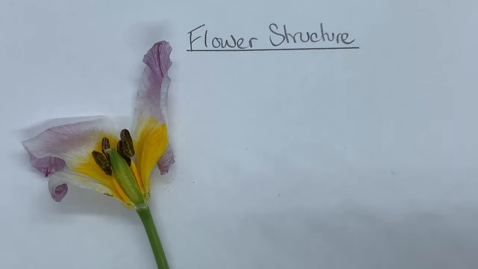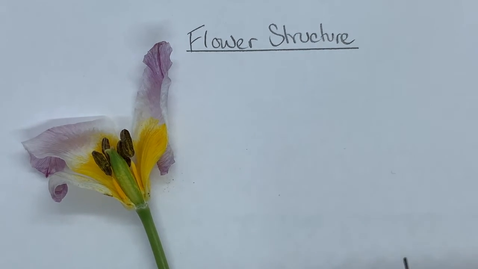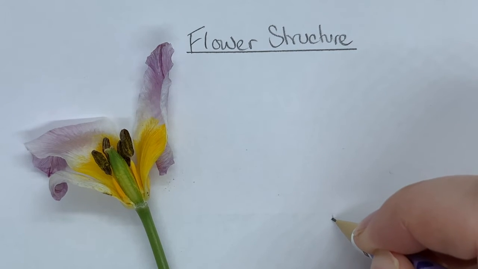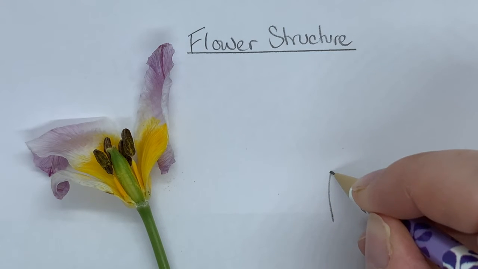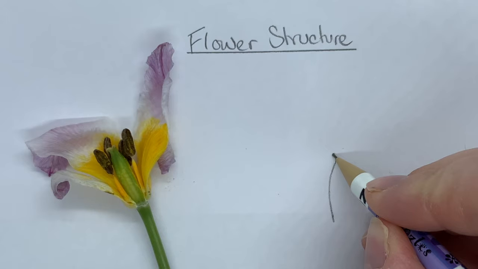What we're going to do now is have a go at drawing this. In science, we always draw 2-dimensional structures. I know some of you are absolutely amazing artists, but we'll leave that to your art books. So I'm going to try drawing this. I am not the world's greatest artist, so I shall do my best. I'm going to start off with the female part of the flower. I'm observing very carefully. I can see that it sort of comes out at the top.